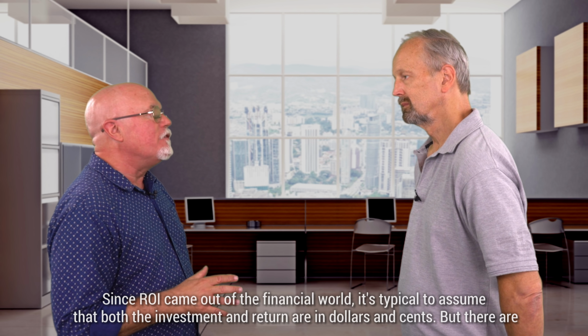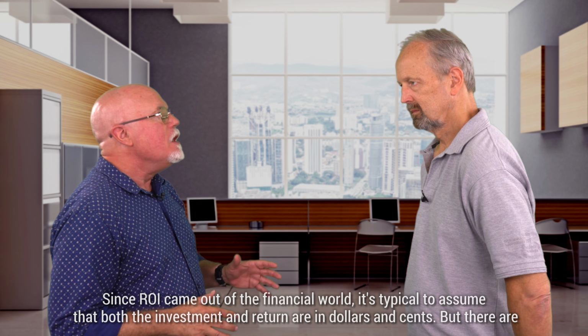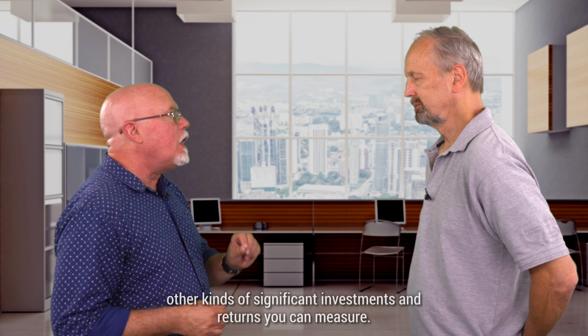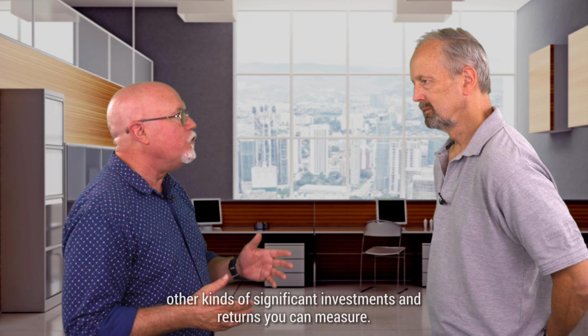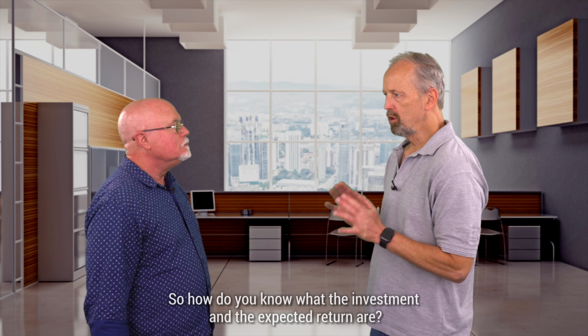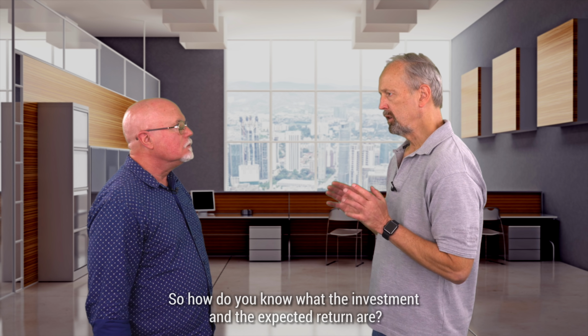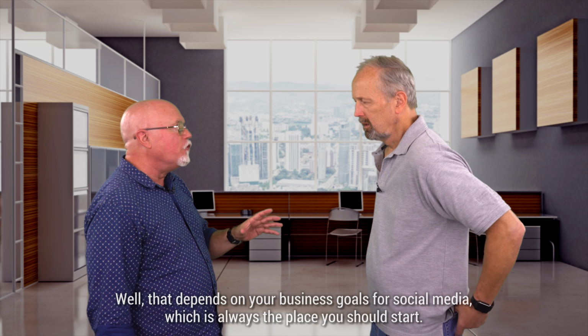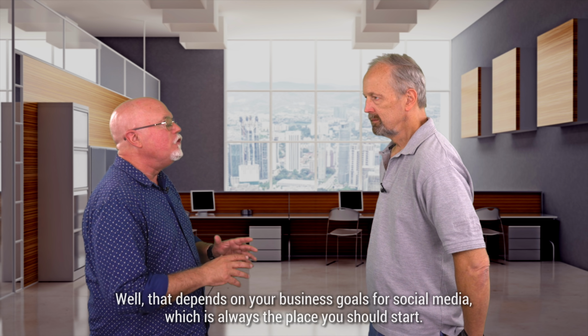Since ROI came out of the financial world, it's typical to assume that both the investment and return are in dollars and cents, but there are other kinds of significant investments and returns you can measure. So, how do you know what investment and the expected return are? Well, that depends on your business goals for social media, which is always the place you should start.